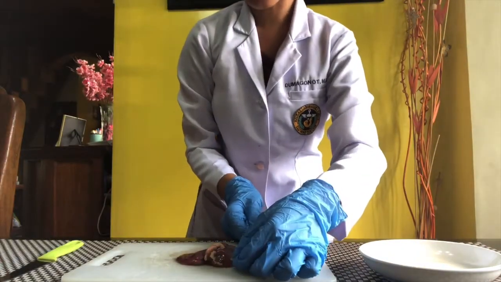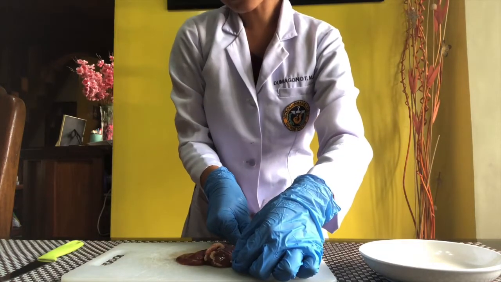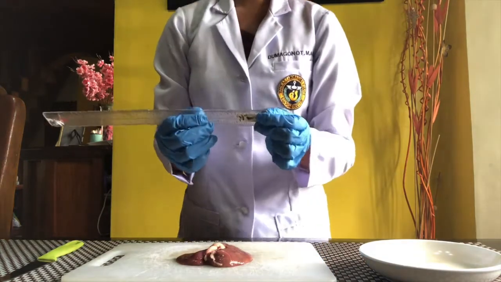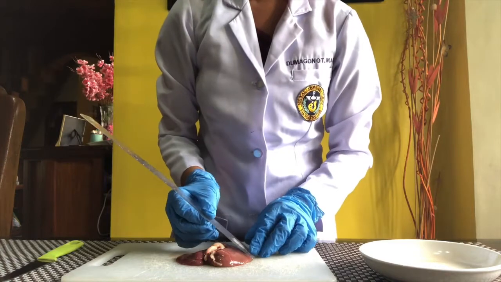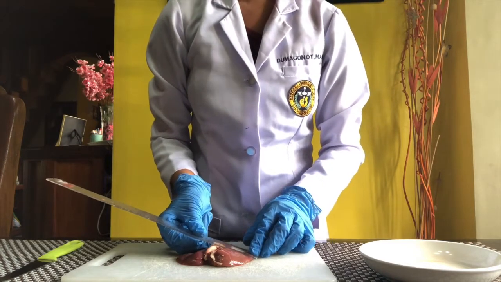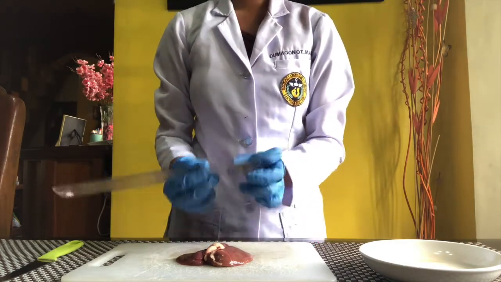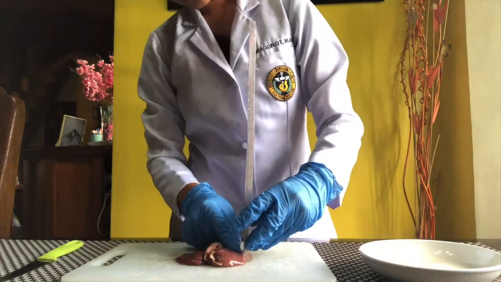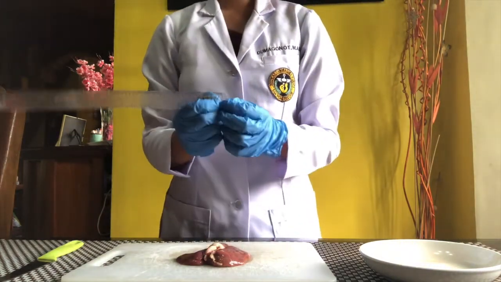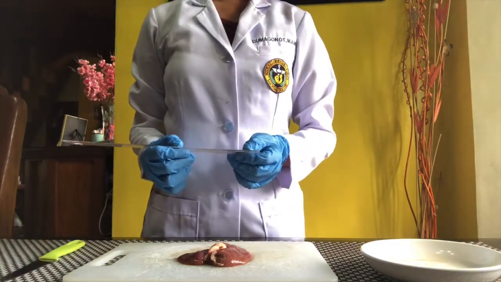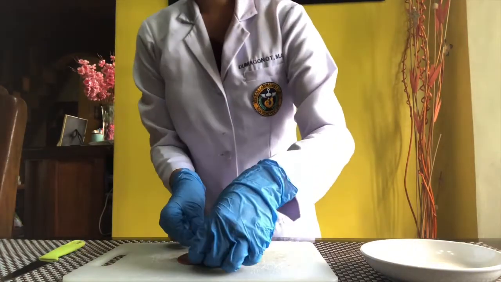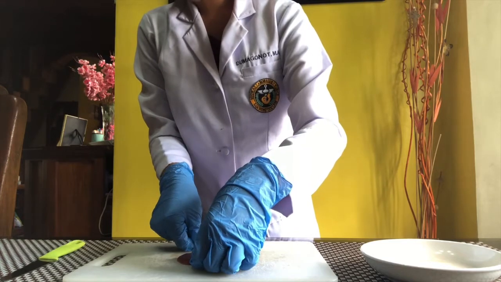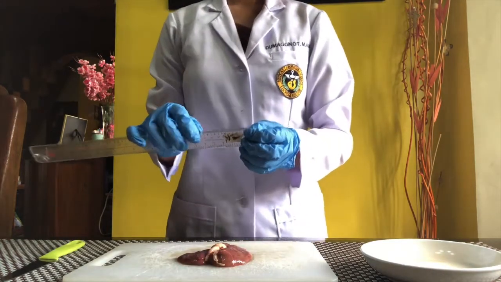The length of the right lobe is 7 centimeters. The width of the right lobe is 4.5 centimeters. And the height measures around 0.8 centimeters. Now let's move on to the left lobe. The length of the left lobe is 5 centimeters.